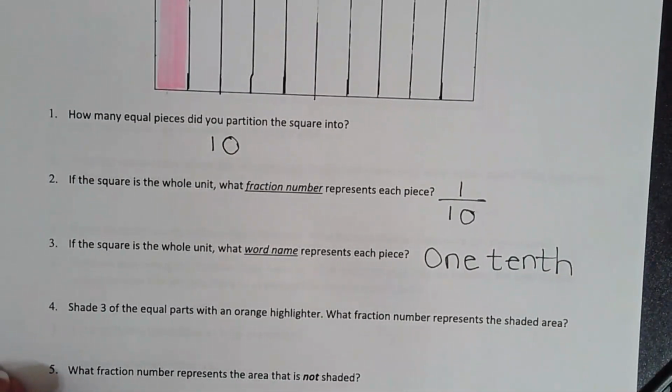Shade 3 of the equal parts with an orange highlighter. So we got one already shaded, so let's shade 2 more.